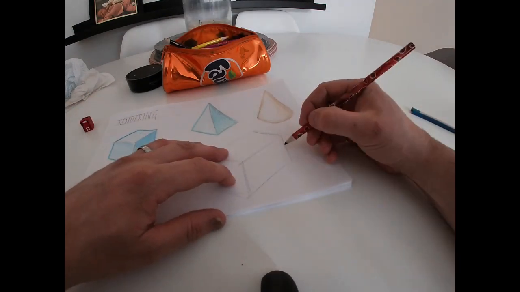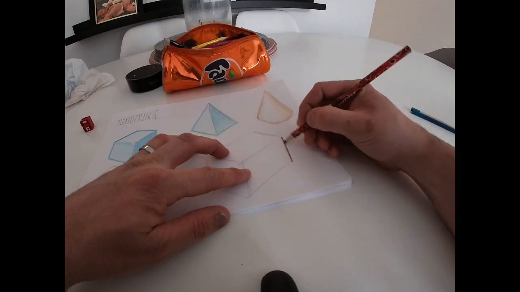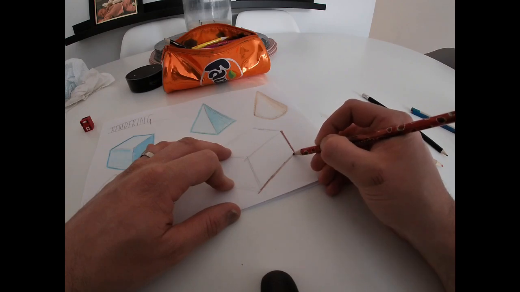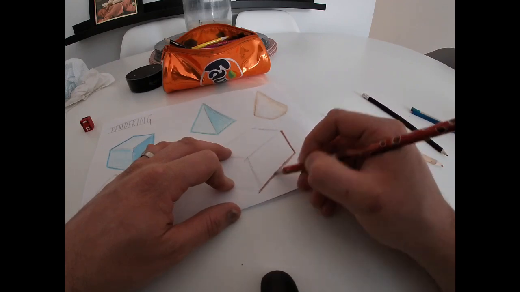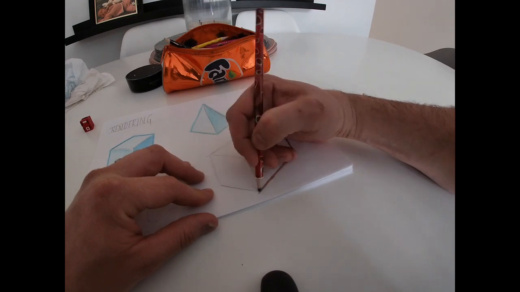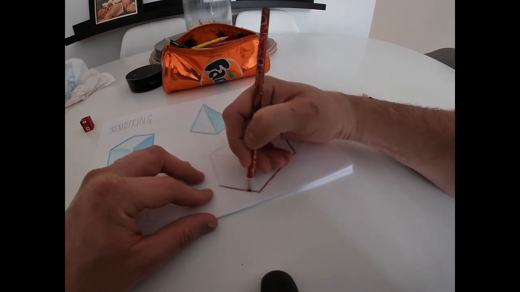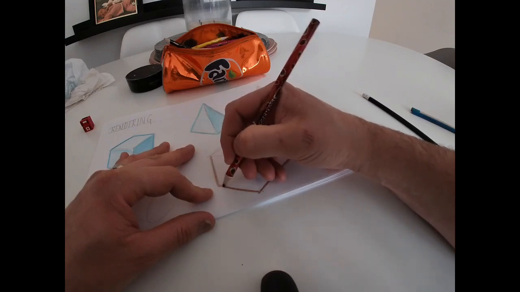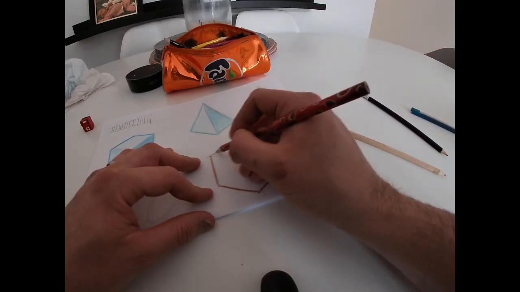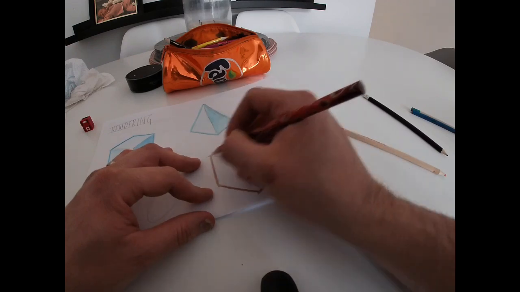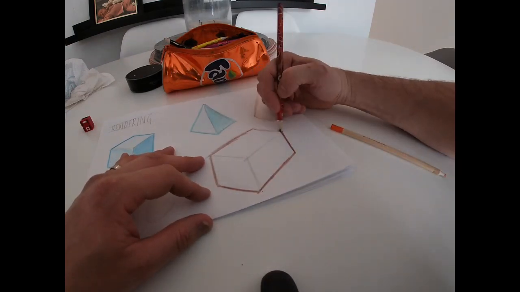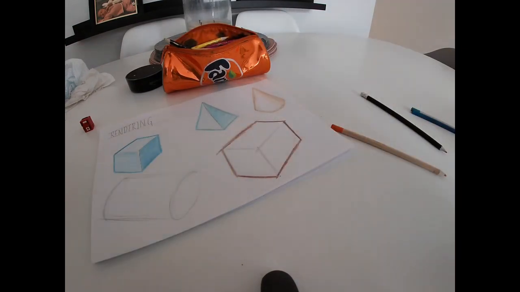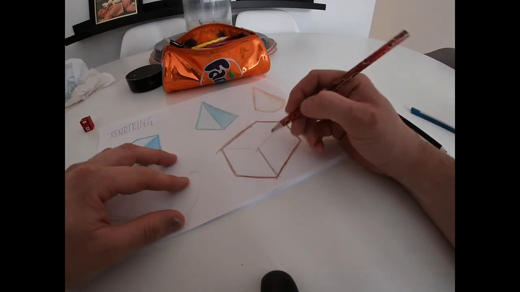Right, cube. Going dark on this side, so start with our bold line. Sorry, this is cuboid. Bold lines around the outside. Right, let's go over these slightly.